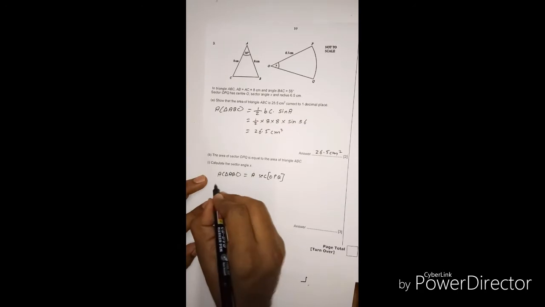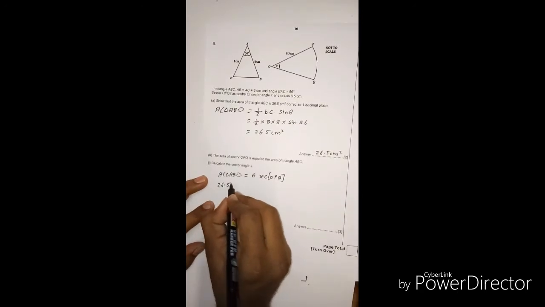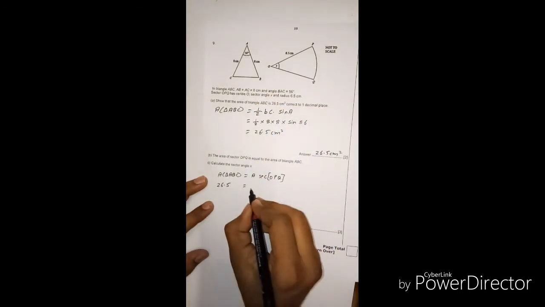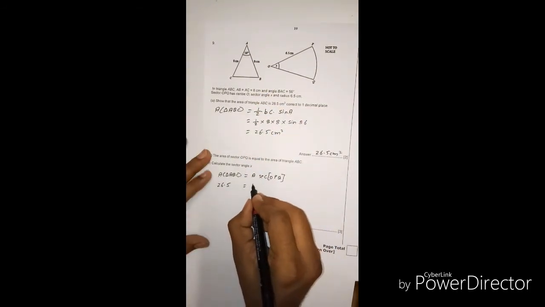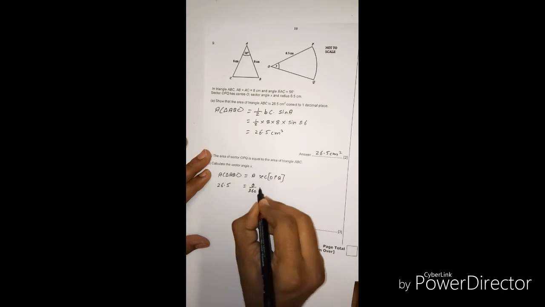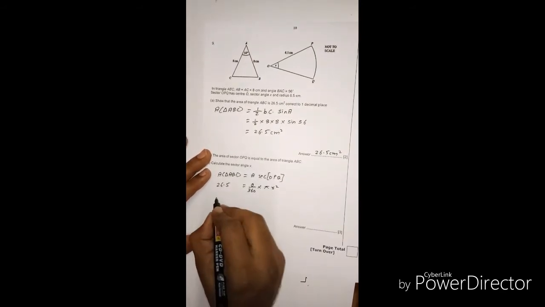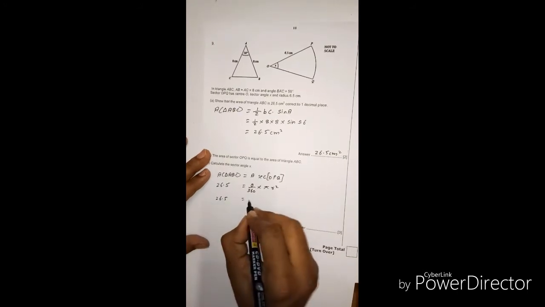That means 26.5 is equal to theta by 360 into pi r square. That is the formula to find the area of a sector. Now over here theta is x.